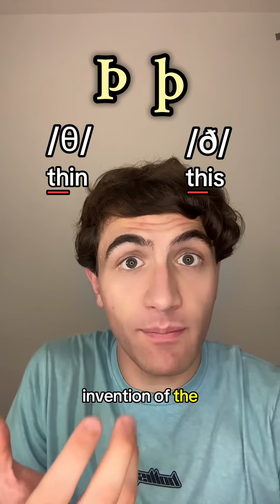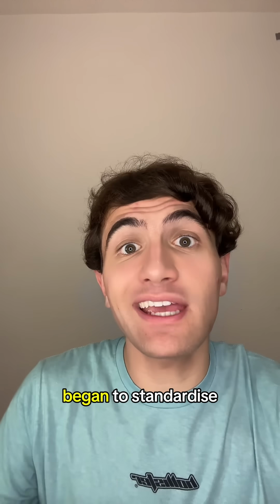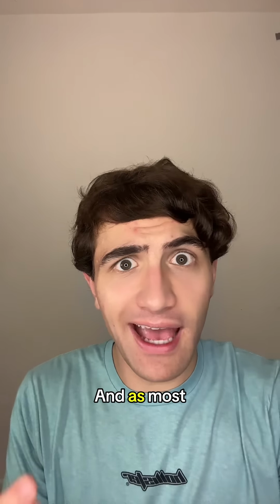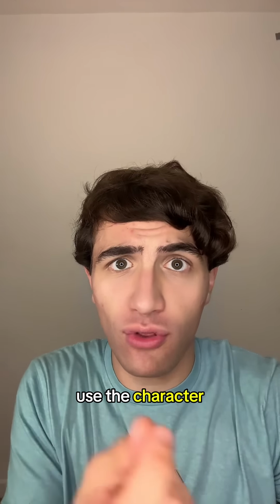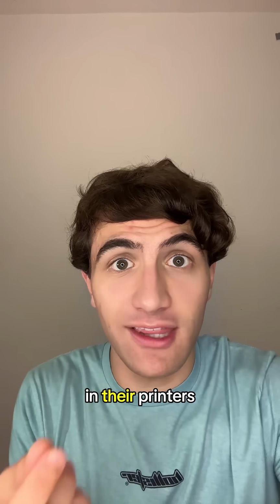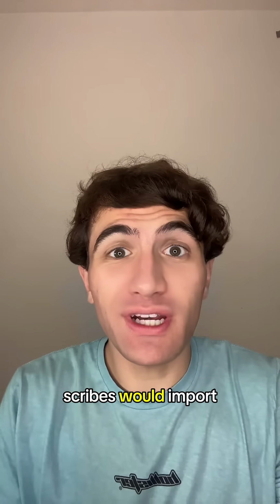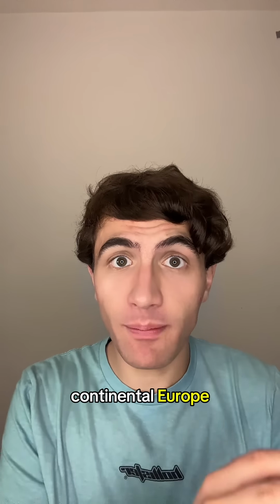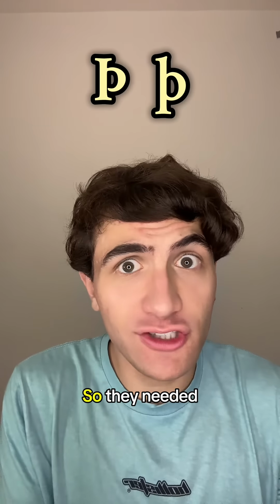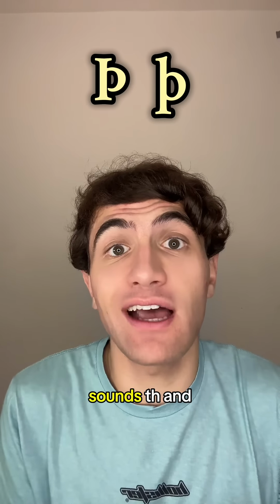But after the invention of the printing press, most European languages began to standardize their spelling system, and as most European languages don't use the character thorn, most of them didn't include it in their printers' types. So when English scribes would import printers' types from continental Europe, they wouldn't have a type for the letter thorn, and so they needed an alternative way of representing the sounds "th" and "the."